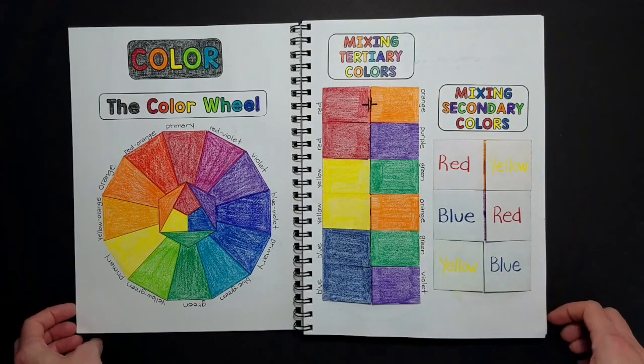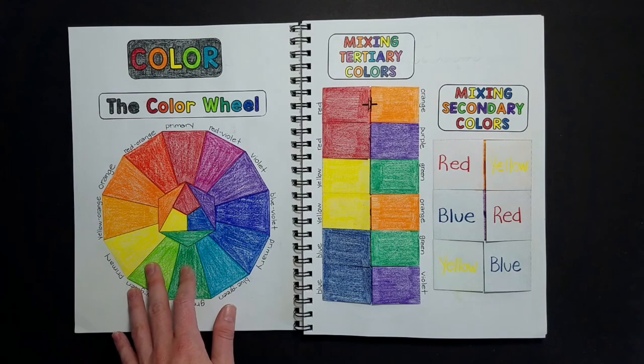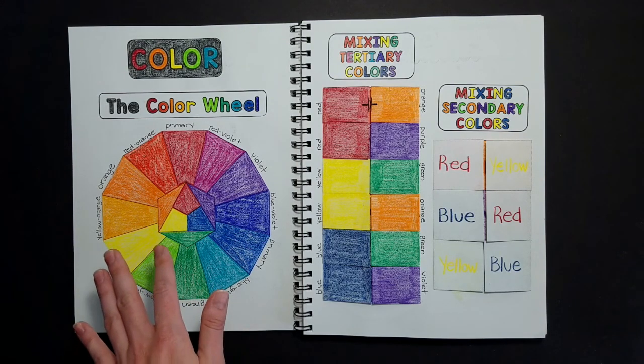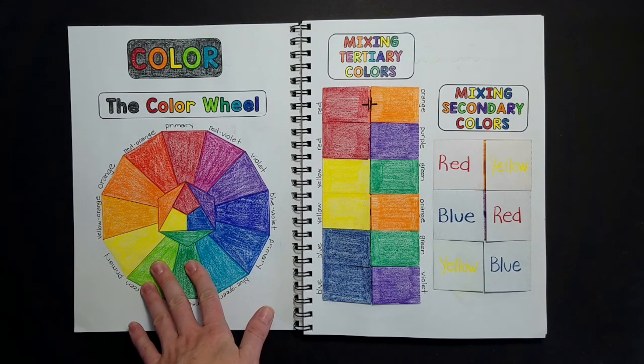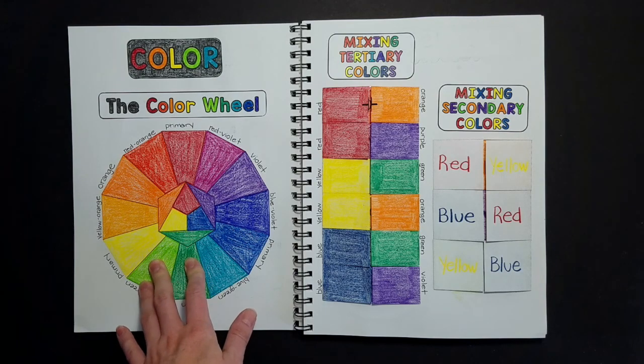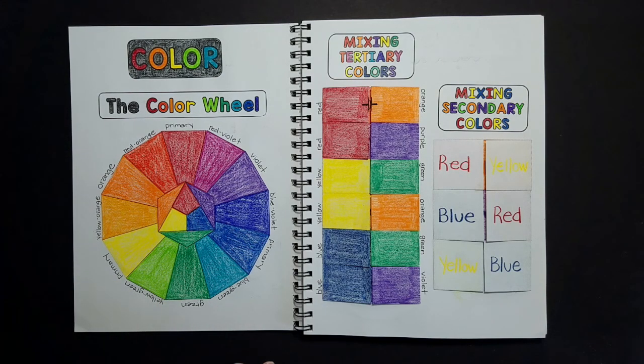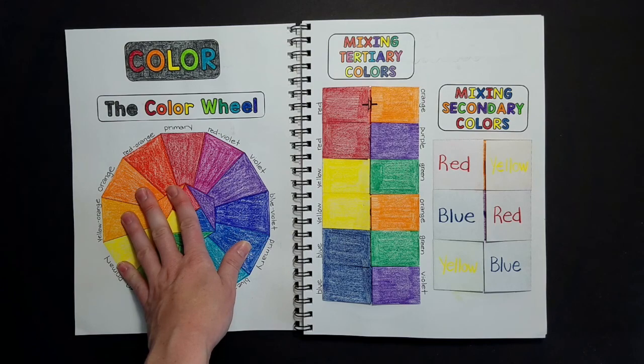Now we're going to go into the element of color, and on the left you'll notice that I have this color wheel. The color wheel I did in color pencil. However, if you wanted to make this a painting activity with your students, you could absolutely do that. And then I just cut it out and glued it into my sketchbook.